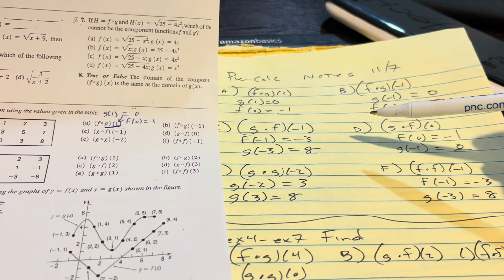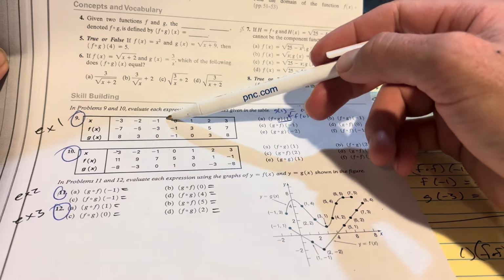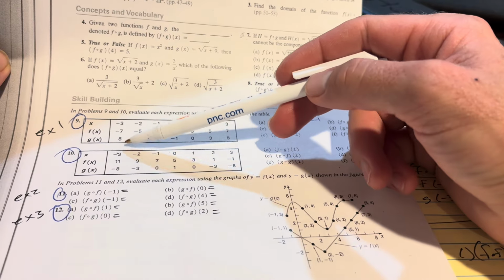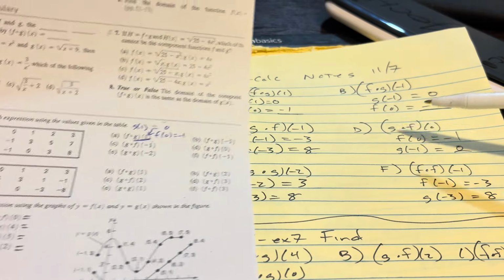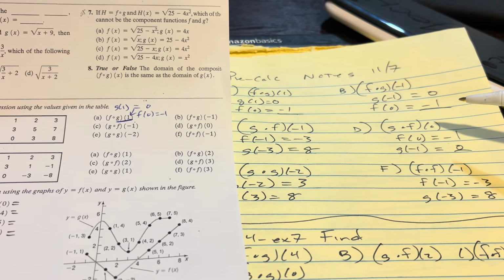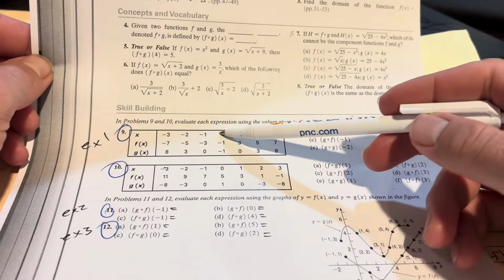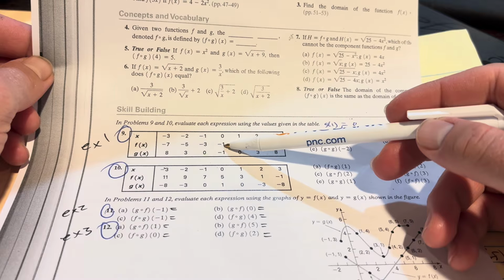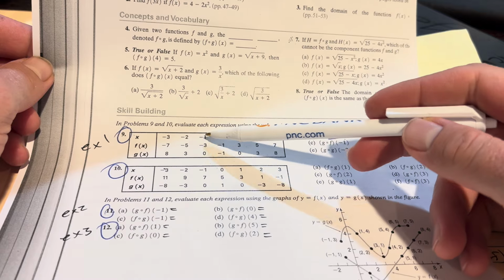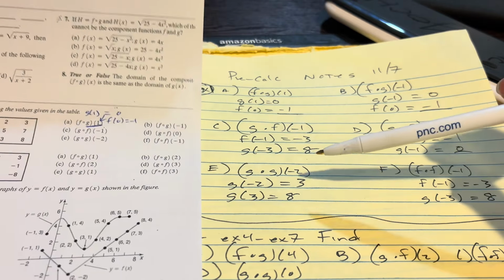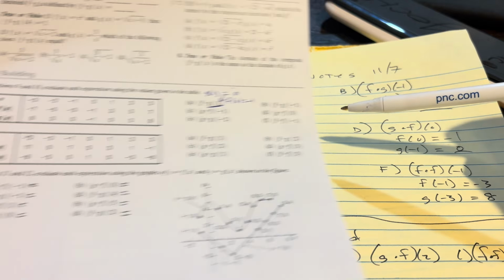Then I have g of f of negative 1. When x is negative 1, f of x is negative 3. That means when x is negative 3, g of x is 8. Then I have g of f of 0. When x is 0, f of x is negative 1. When x is negative 1, g of x is 0.